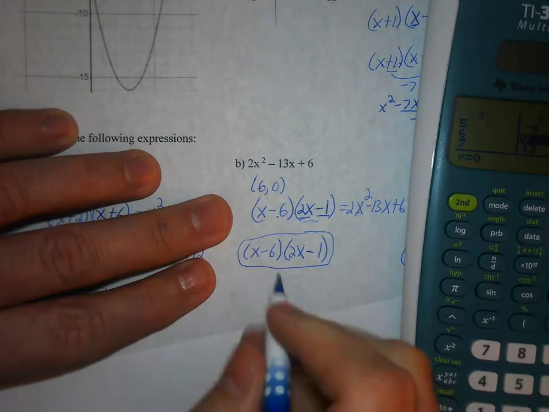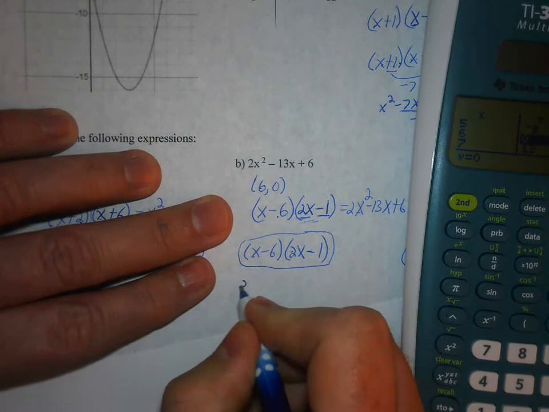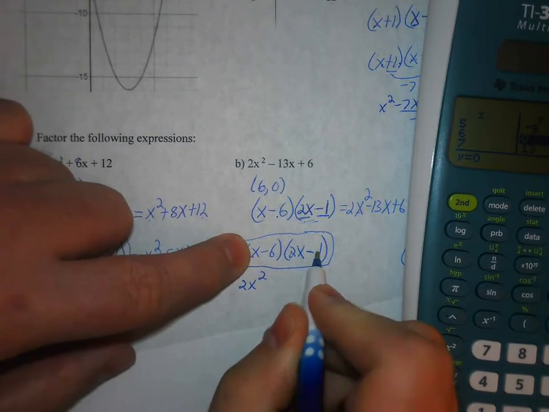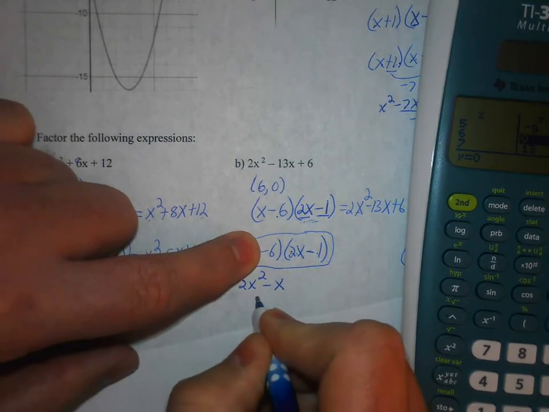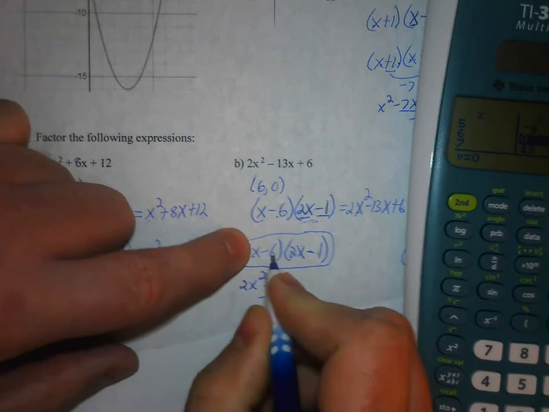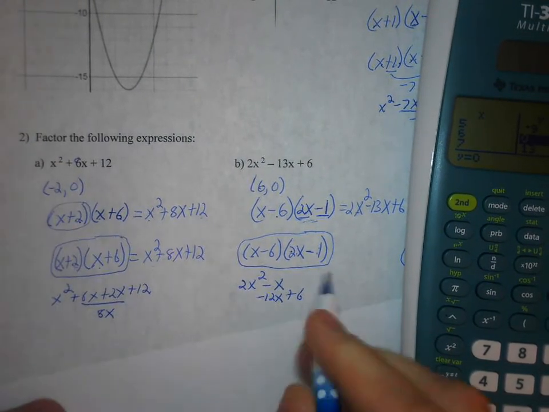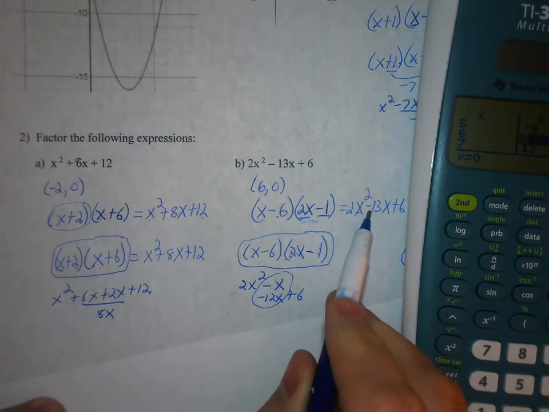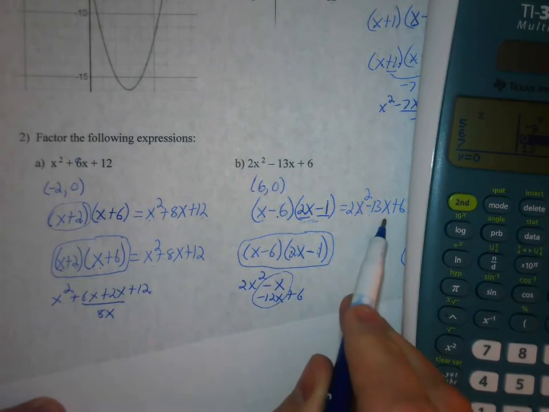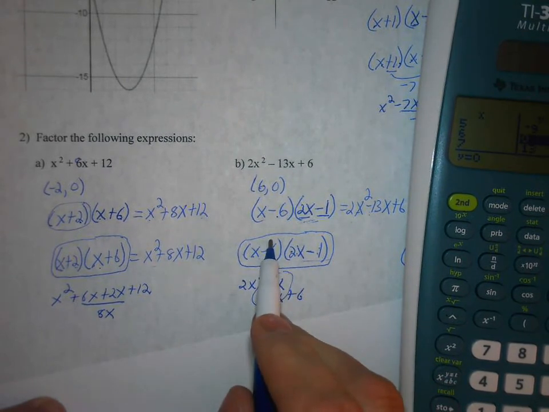And just very quickly to FOIL that out, just to show you how this works, x times 2x is 2x squared, and then x times negative 1 is minus 1x. Negative 6 times 2x is minus 12x. Negative 6 times negative 1, positive 6. So notice that these two terms in the middle will add to negative 13x. And that's the polynomial that you're looking for. So here is the factored form.